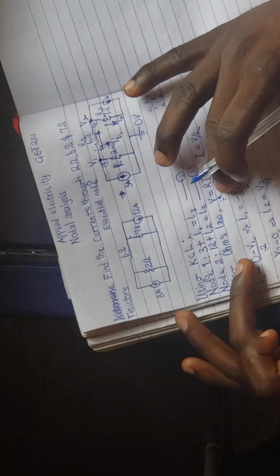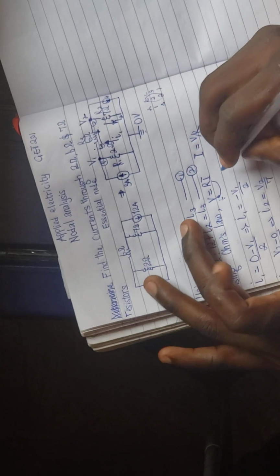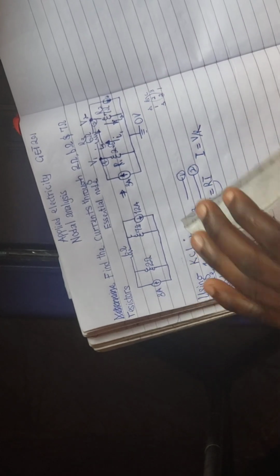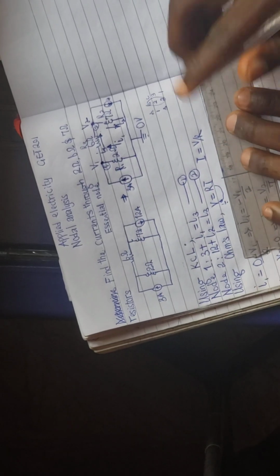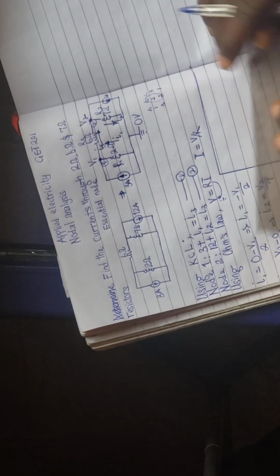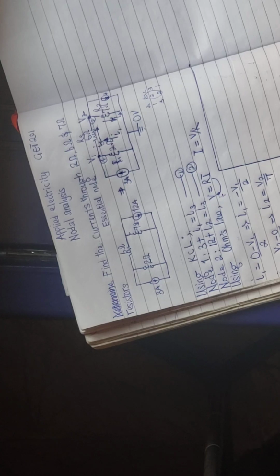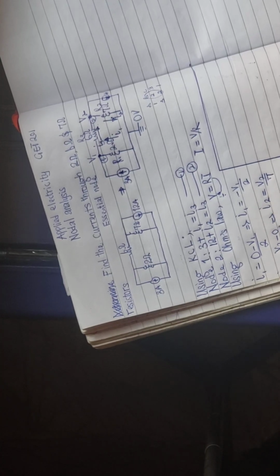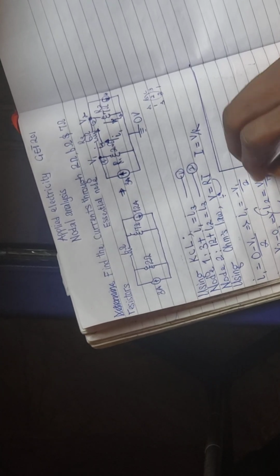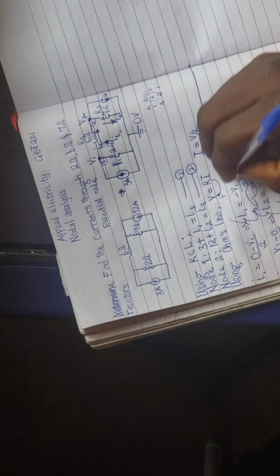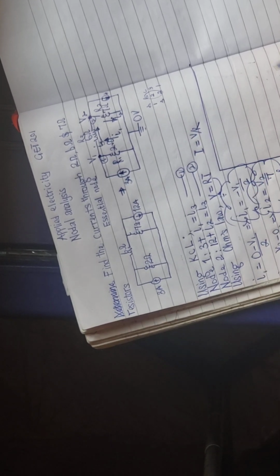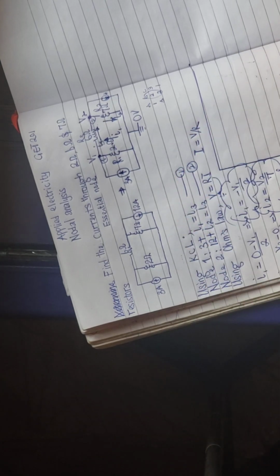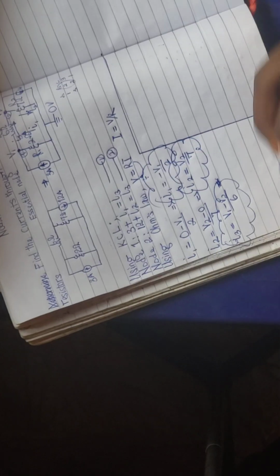So since I've obtained all these, I'm going to bring them back into this KCL. I'm going to put them inside the KCL. So I have the value of I1 to be minus V1 over 2, that of I2 to be V2 over 7, and I3 gives me V1 minus V2 over 6. So I have all of these. I just need to bring them back into the KCL.